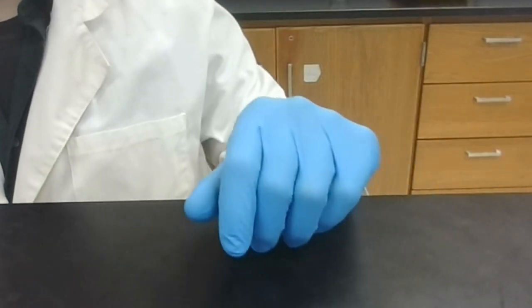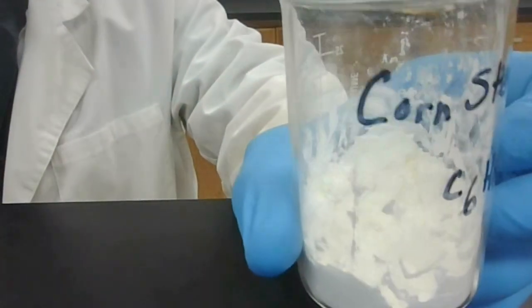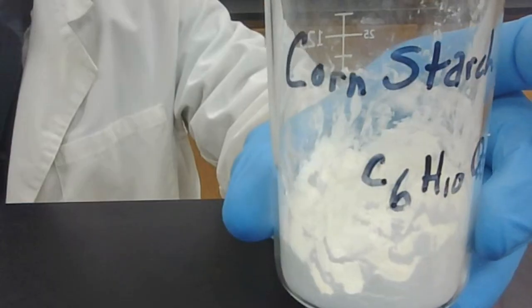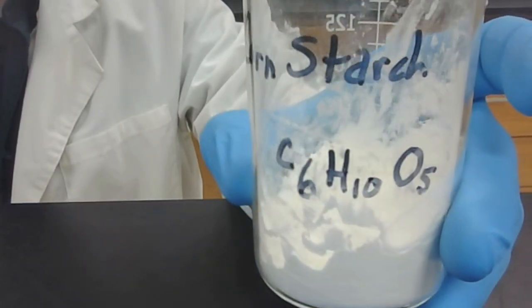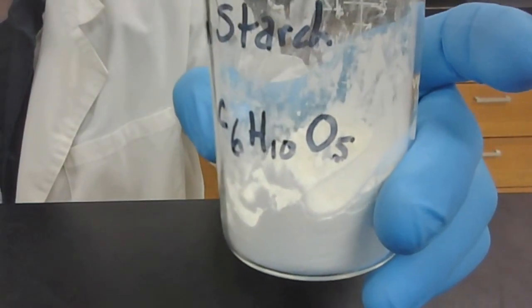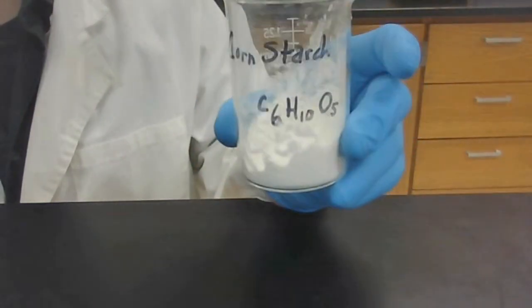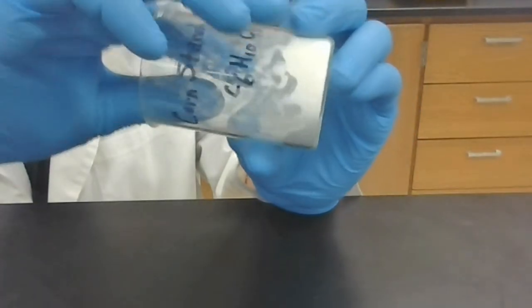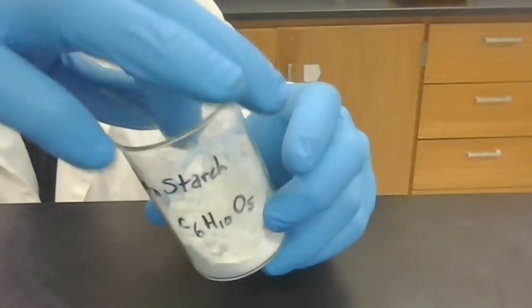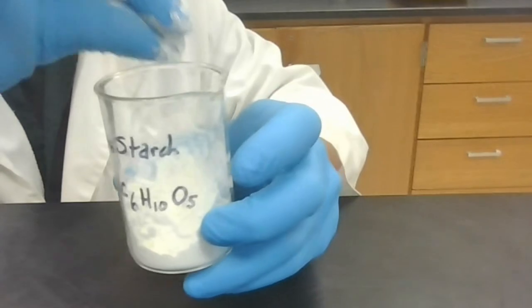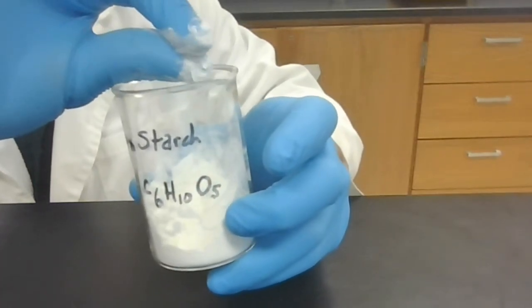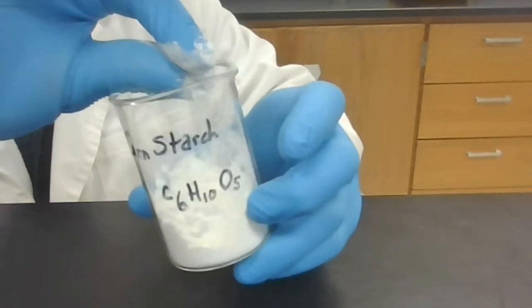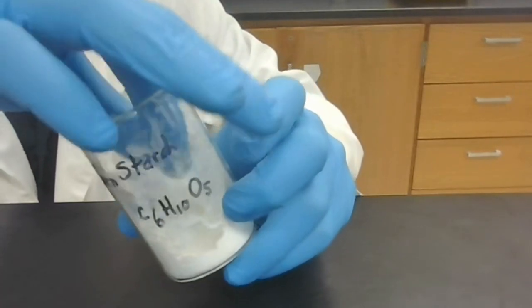Now for the next sample, we have cornstarch. Cornstarch actually has the same chemical formula as sugar, or a similar chemical formula to sugar. It is composed of carbon, hydrogen, and oxygen. Go ahead and classify the bond type for cornstarch now. And I will perform a hardness test on cornstarch. Cornstarch is a very soft powder. It rubs between the fingers very easily. It is exceptionally soft. So I would classify cornstarch as soft.